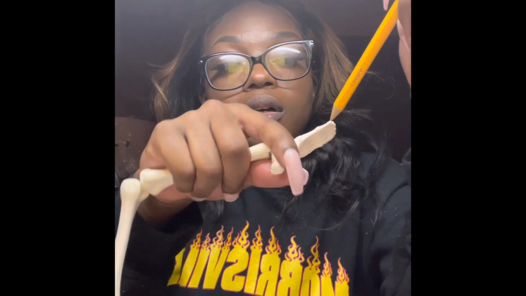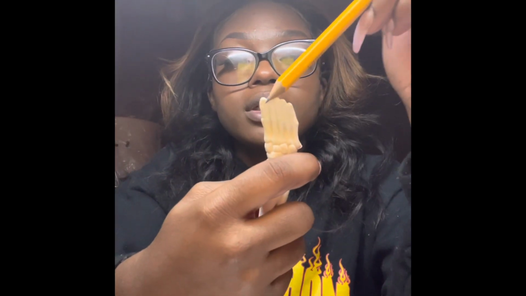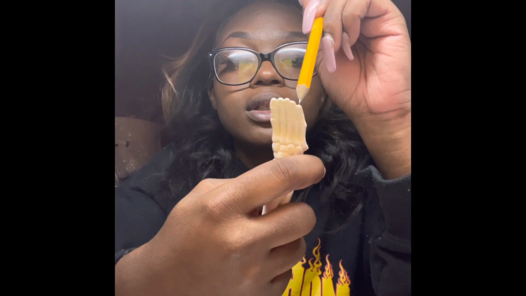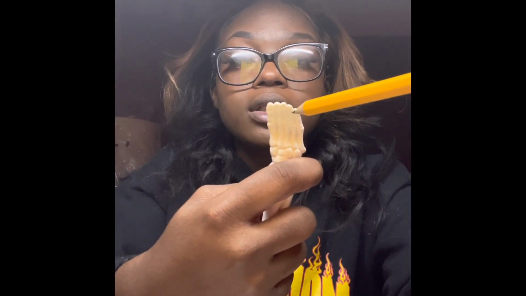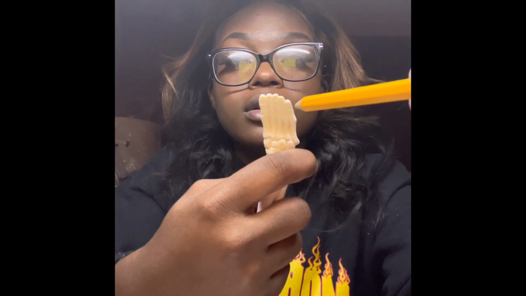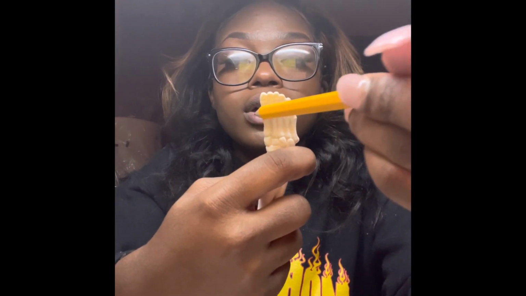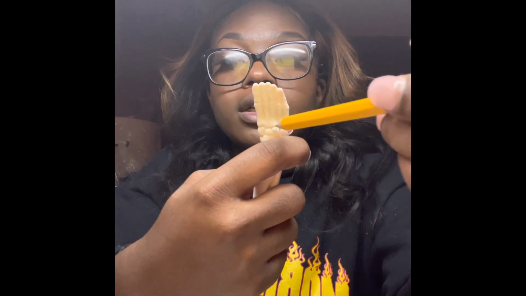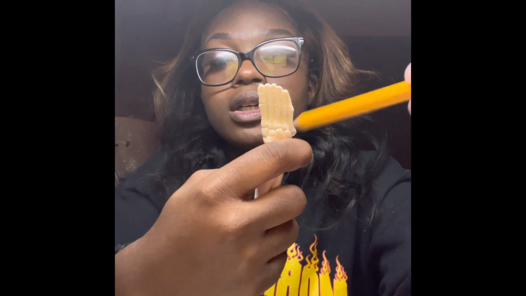I'm sorry. No, not this. I'm doing it all wrong. You have your distals up here. Your distals, the tips. And then you have your intermediates, which is right here. Your intermediates. And then you have your proximals. And then these are your metatarsals right here. Your metatarsals are right here.